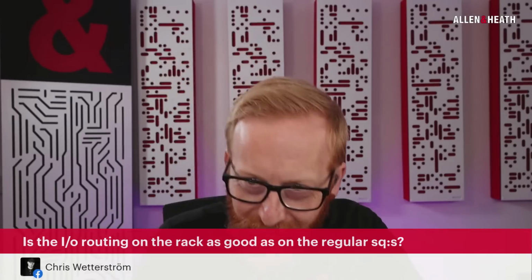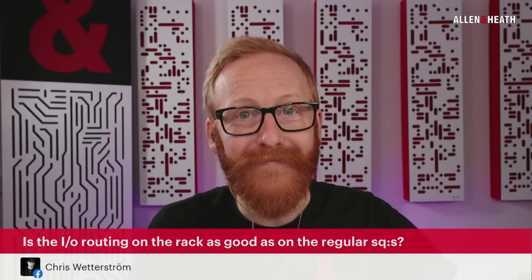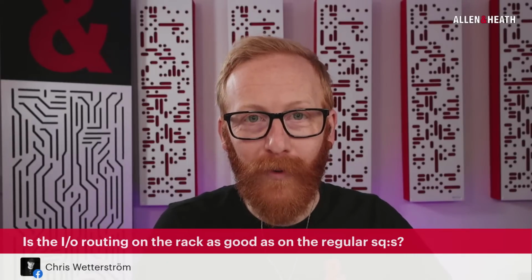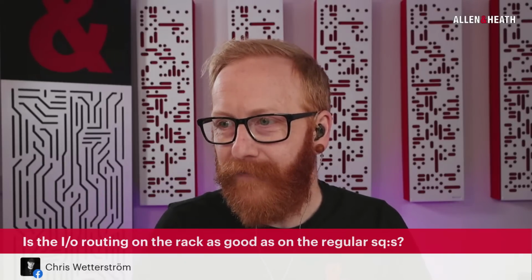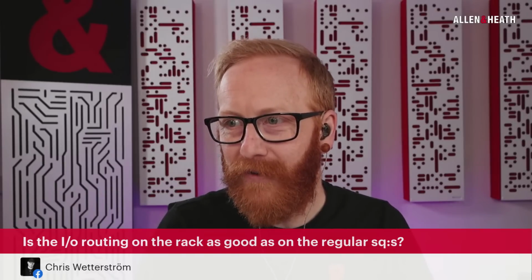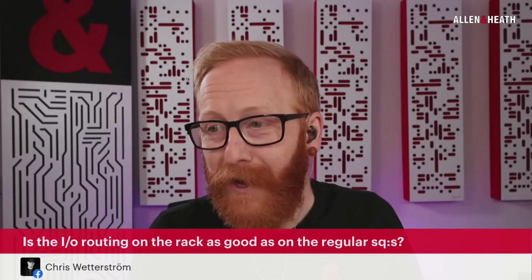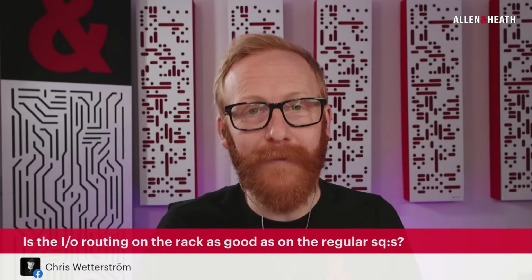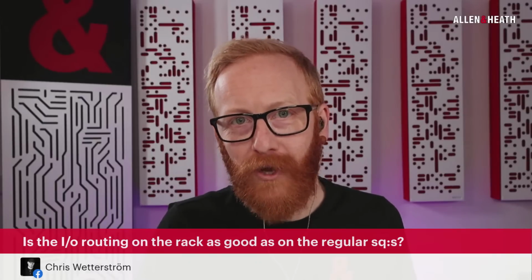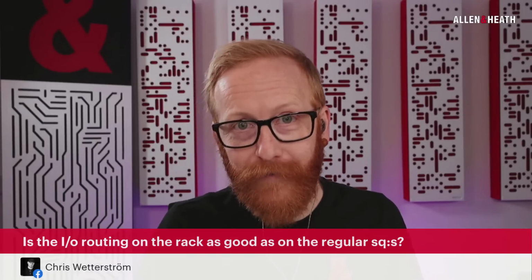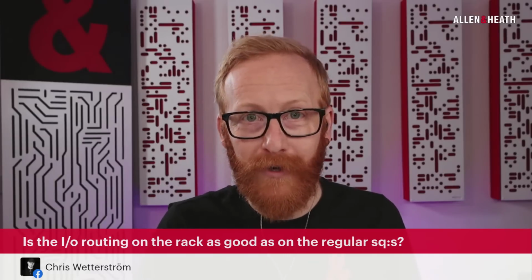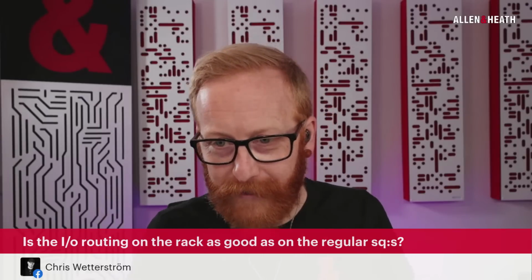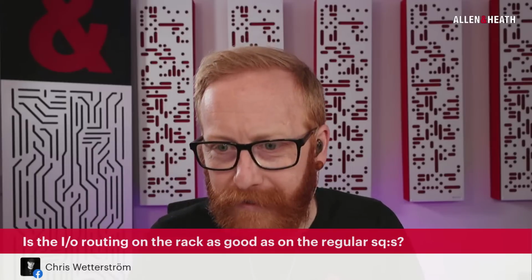Is the I/O routing on the rack as good as on the regular SQs? Good question, thank you. Yes, it's exactly the same. In fact, the I/O board on the rear is exactly the same as an SQ5. I could probably even show you that it's exactly the same, or you could just take my word for it and look it up yourself. But the board itself is exactly the same, which means the preamps are exactly the same quality. So all of the quality that you know and love from SQ5, 6 and 7 is in the SQRack as well. There's no difference in performance, no difference in the processing. It's just a difference in the form factor, and it hasn't got faders. That's the big difference.